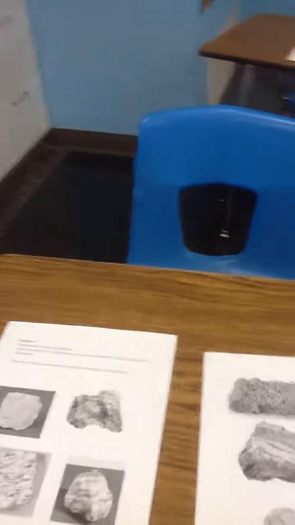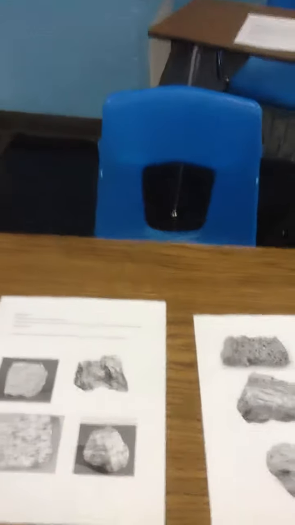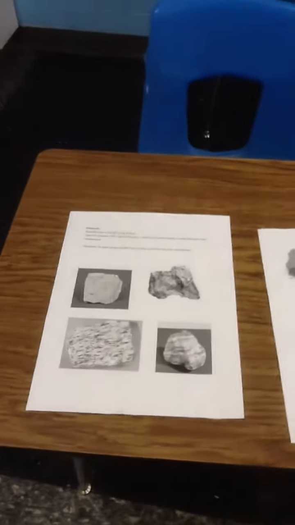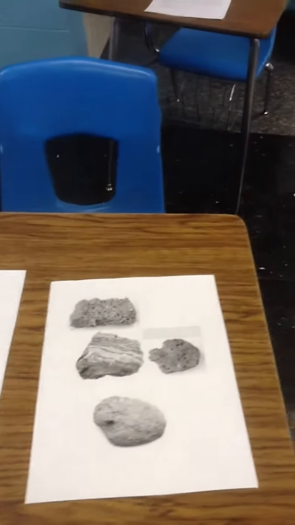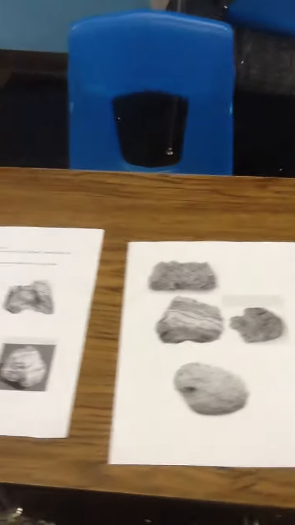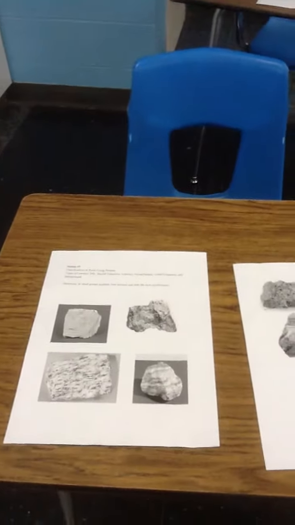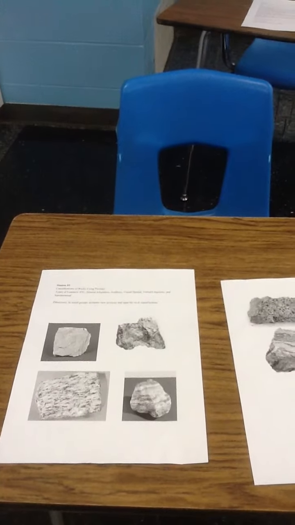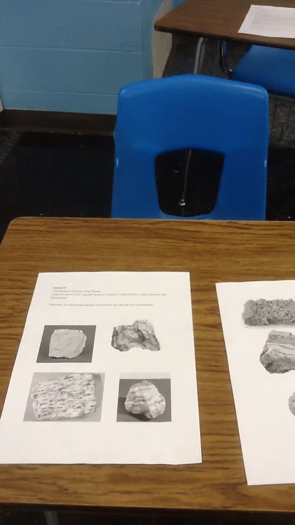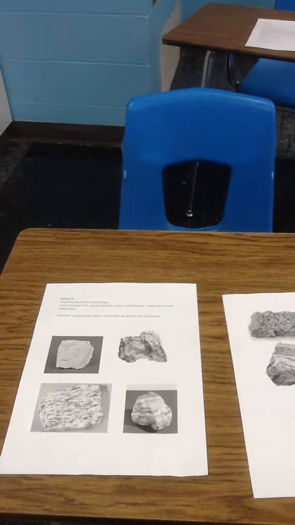For the third station is classification of rocks using pictures. Students are to review the pictures, and in groups are to discuss the pictures and their classifications. The type of learner here is English as a second language, special education, auditory, visual spatial, verbal linguistic, and interpersonal.